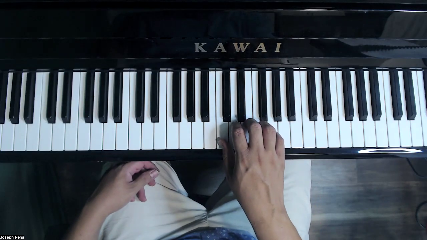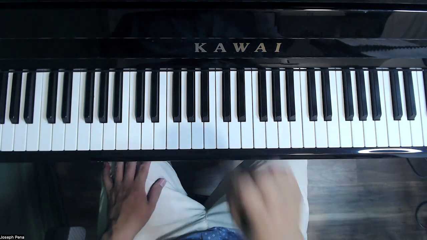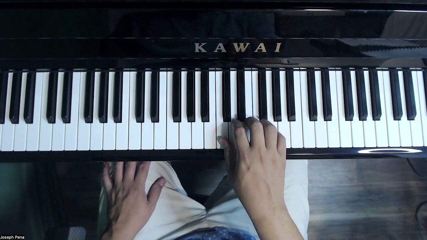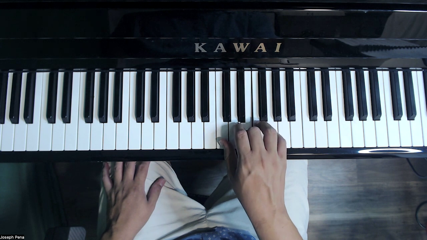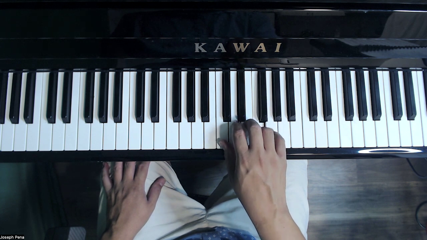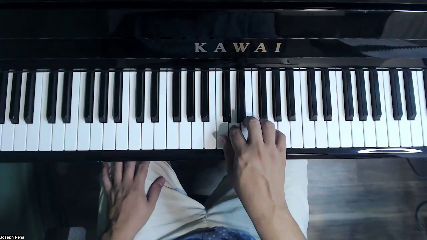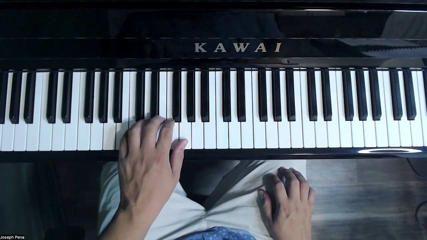Let's practice starting with the number 1 exercise with just the right hand. Let's start with piano. Okay, remember to lift and drop the wrist nice and carefully. 1, 2, legato, and piano. 2, 3, 4. 2, 3, 4. Release. Now let's try that with the left hand.